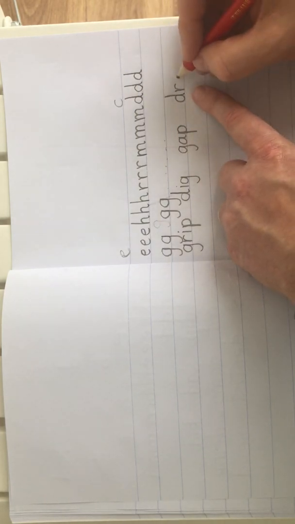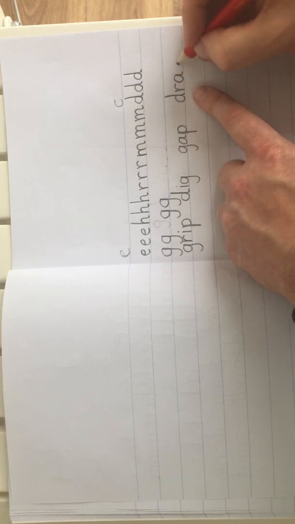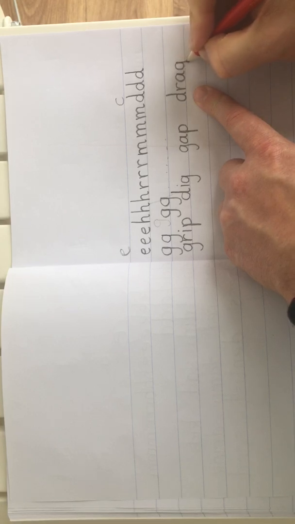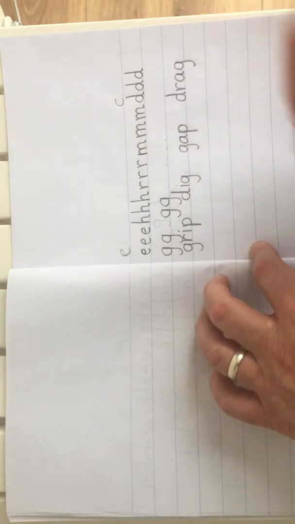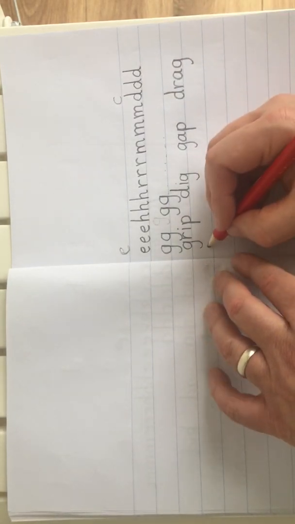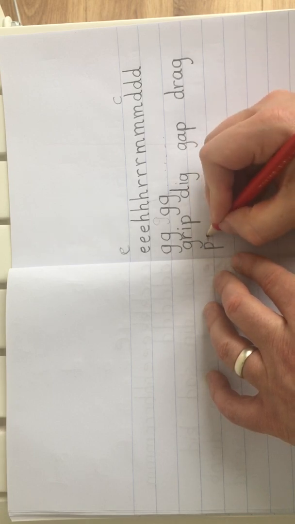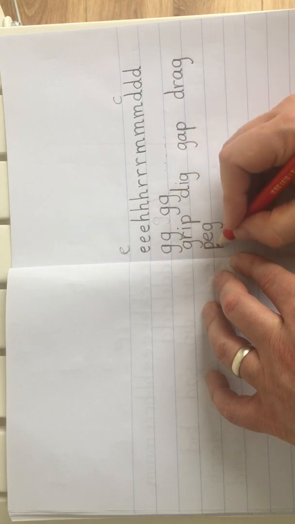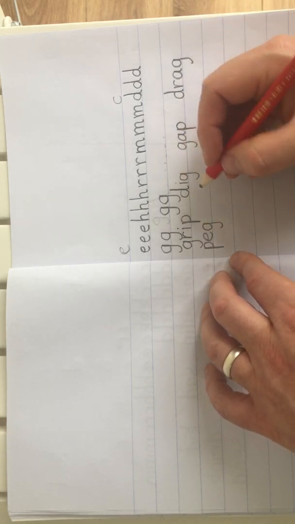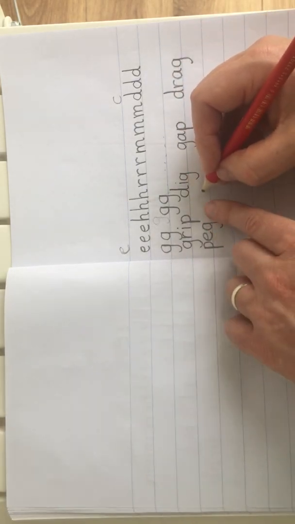So dra, g, drag. Drag the bins out or something like that. Drag something around. Pe, g, peg. So to peg, if you're hanging out the clothes, you might use a peg. Finger space.